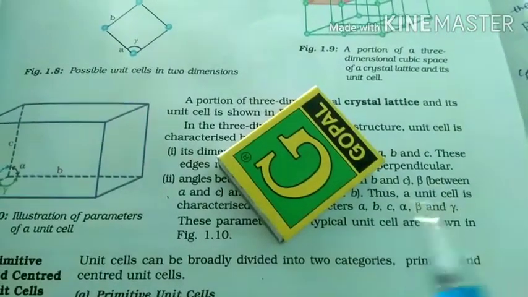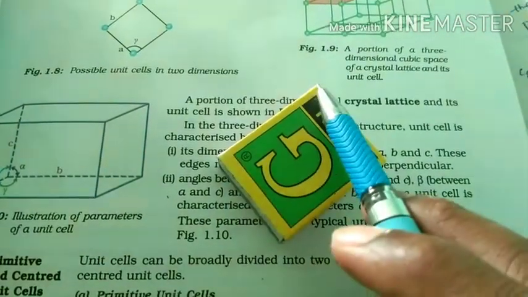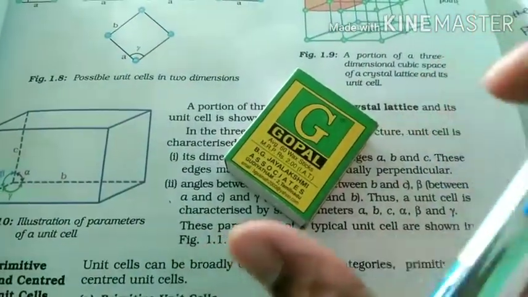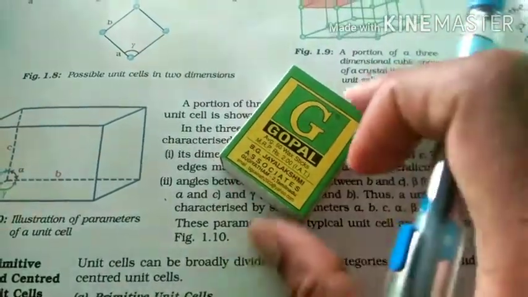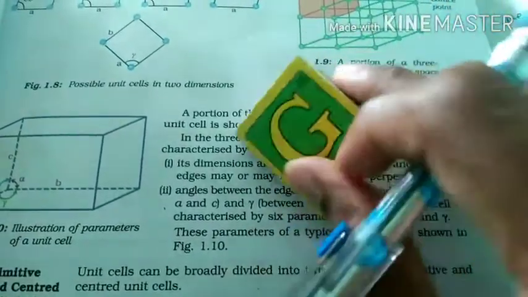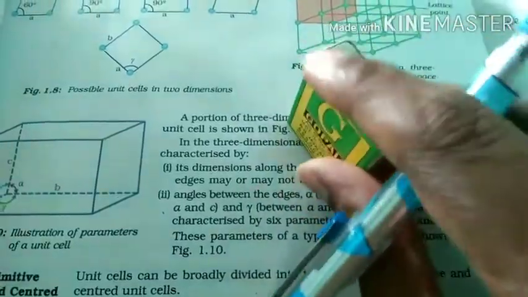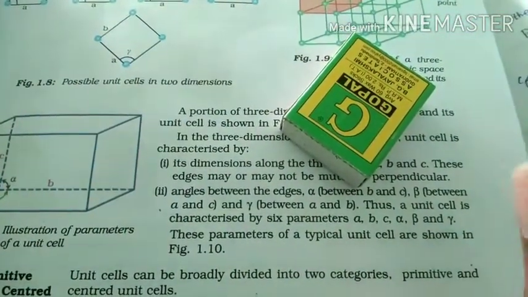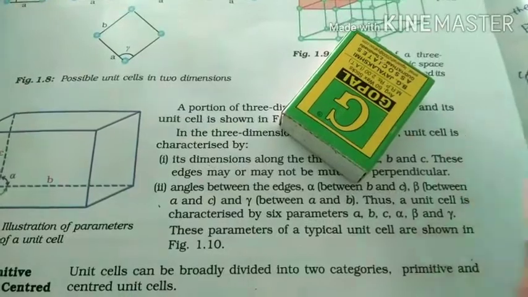How many corners? First corners, see 1 2 3 4, next 5 6 7 8. So total how many corners are present? 8 corners are present in any unit cell. Next one, how many faces? See, this is one face, 1 2, next 3 4, next 5 and 6. So 6 faces are present in any unit cell. 8 corners and 6 faces are present in any unit cell.